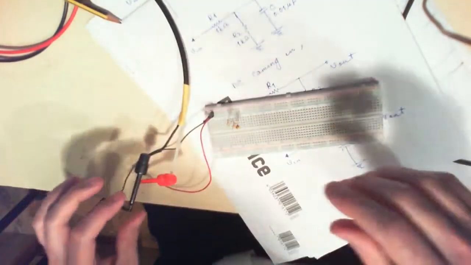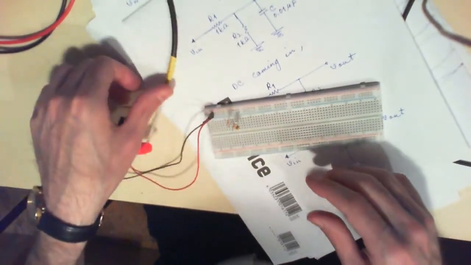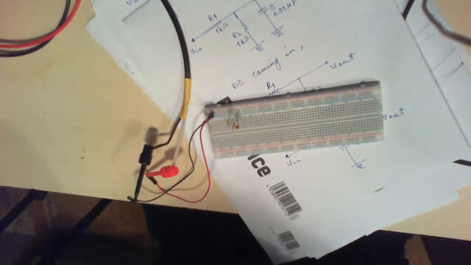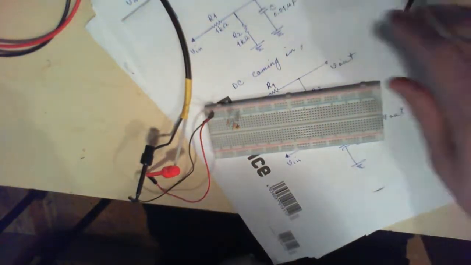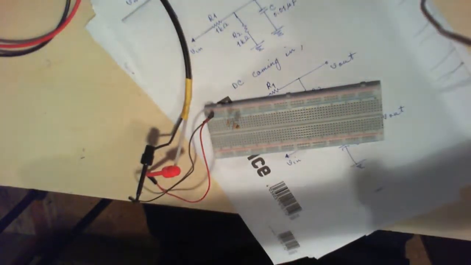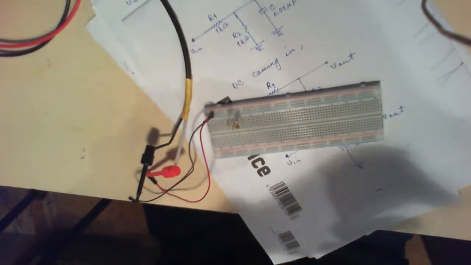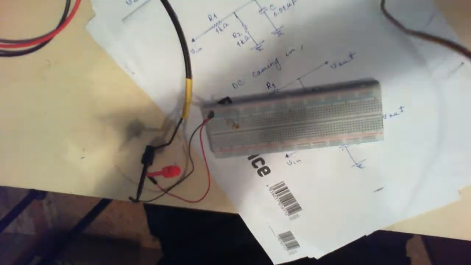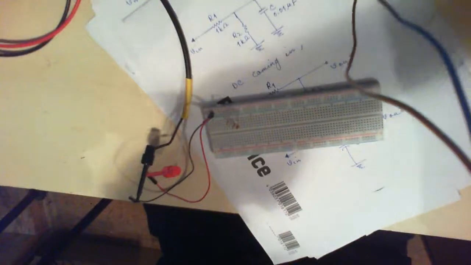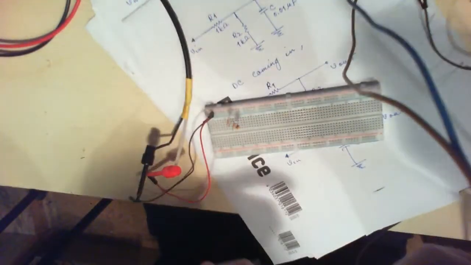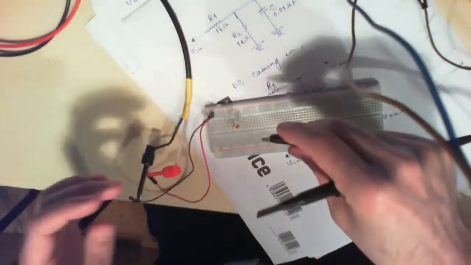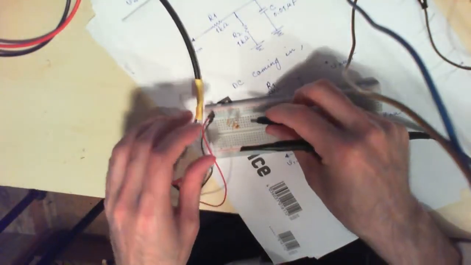Okay, so what happens is that I'm going to need an oscilloscope in order to see what's going on in this circuit. So I connect my oscilloscope probes over here, and this is channel 1. So channel 1 I connected to the input.